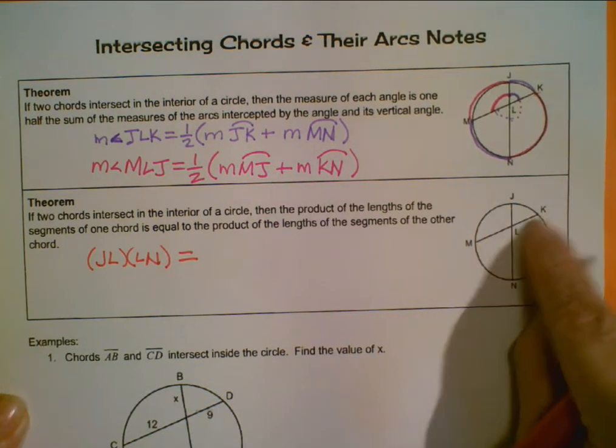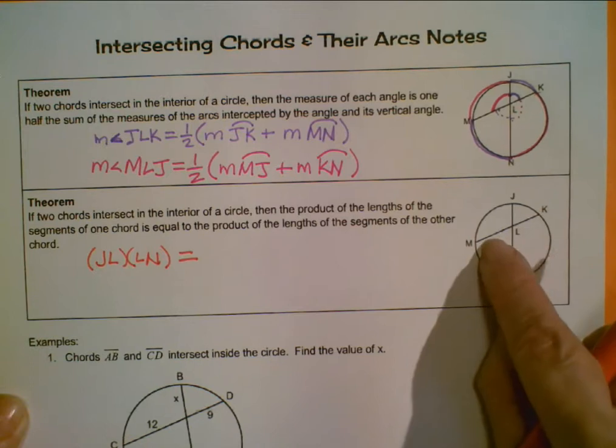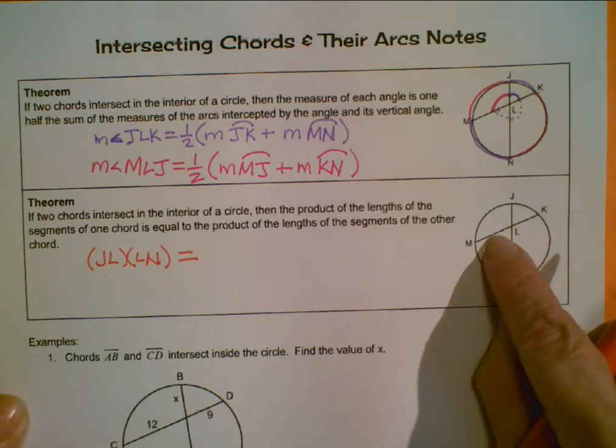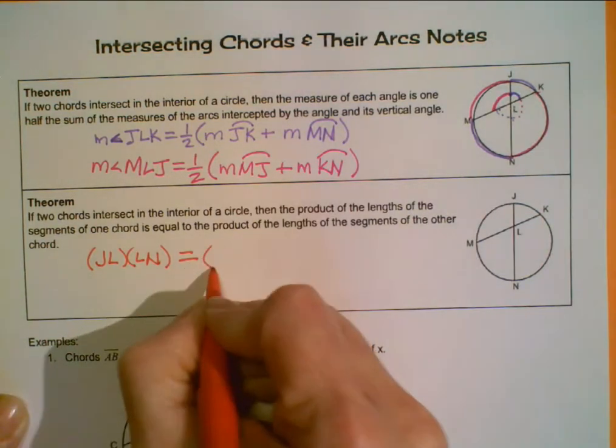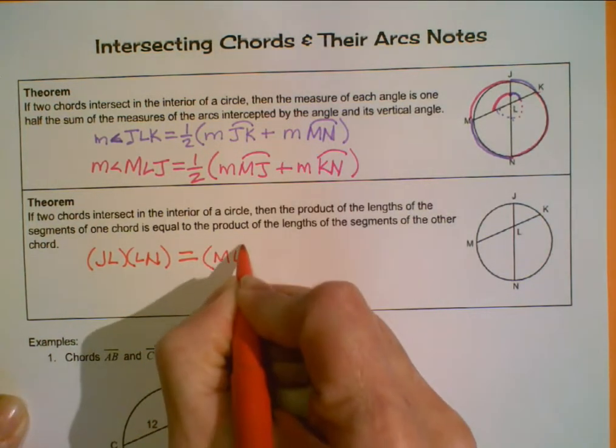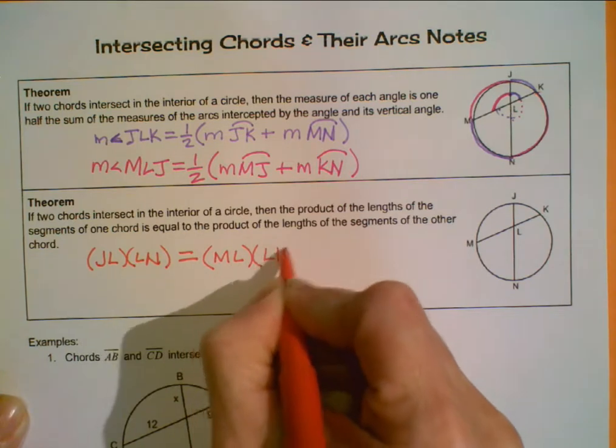So here the other chord would be segment MK. So our segments here would be segment ML, that length, times the length of segment LK. So the length of segment ML times the length of segment LK.